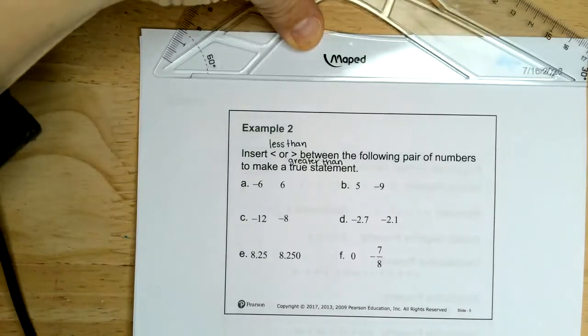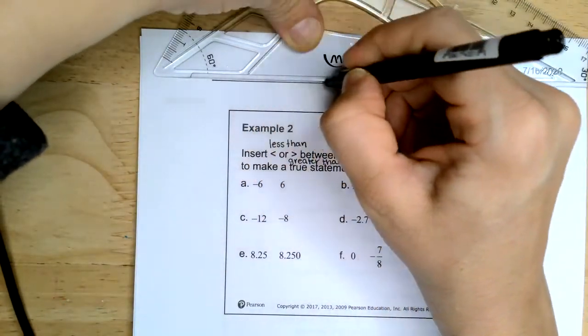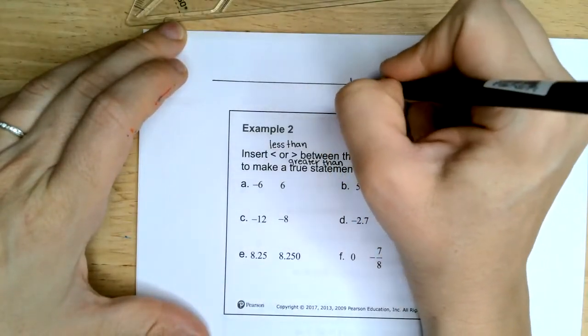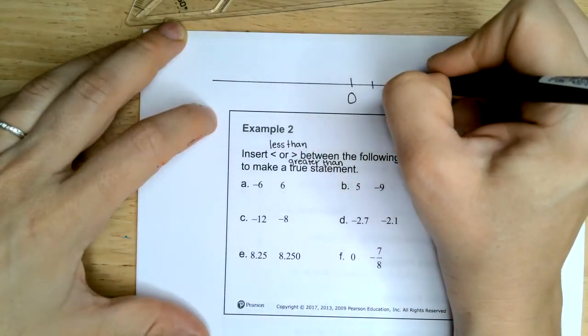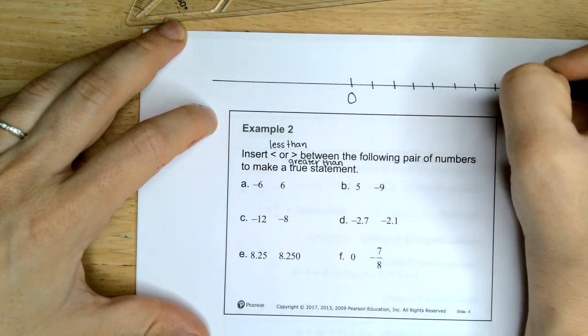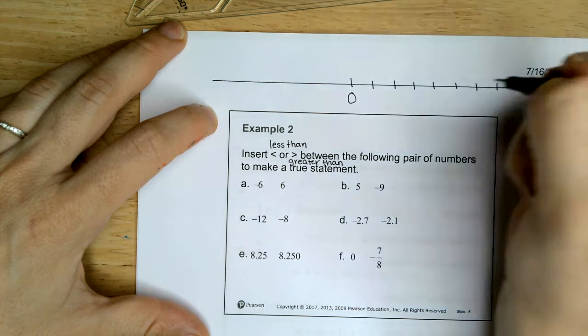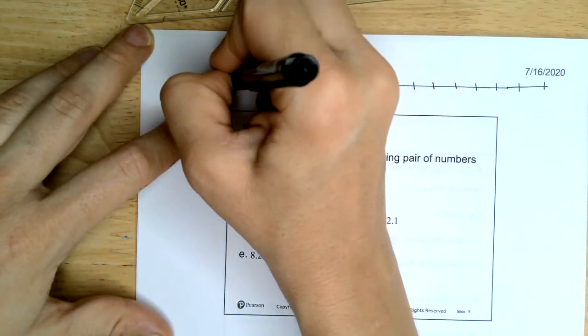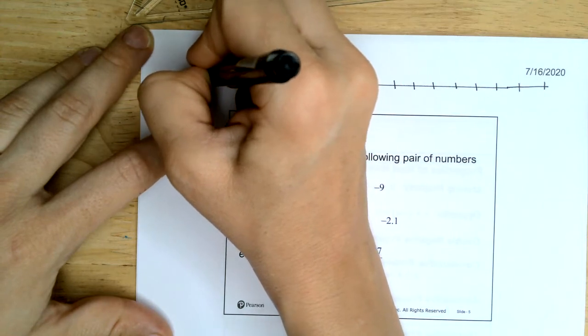But first we can draw a number line, because if you struggle at all with greater than and less than, try picturing a number line in your head. It might help. 1, 2. Need to get to 9. Don't care as much over here.